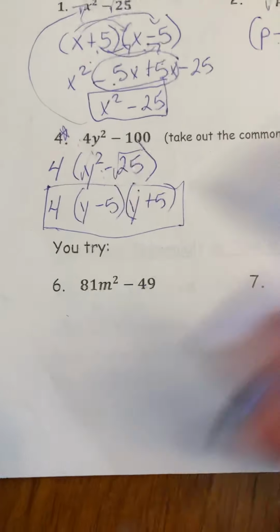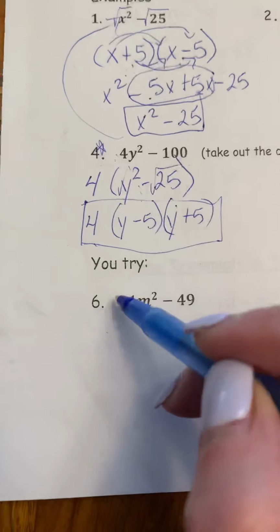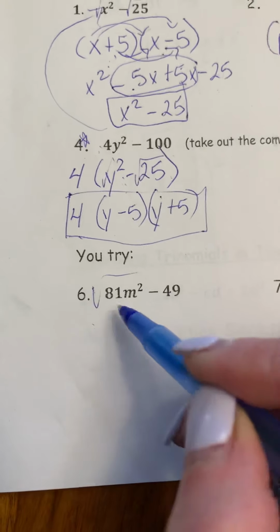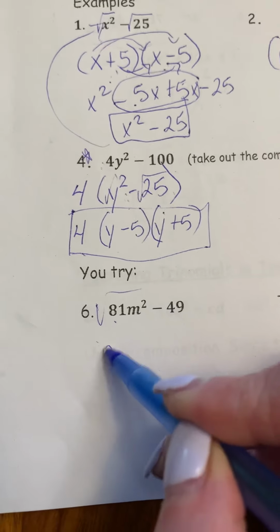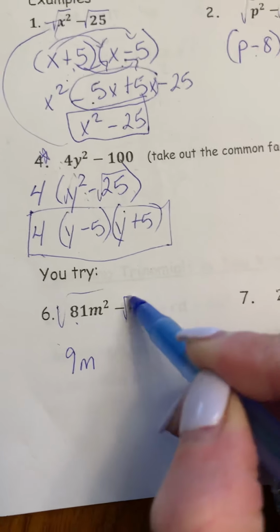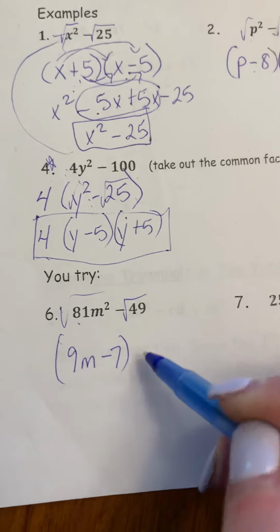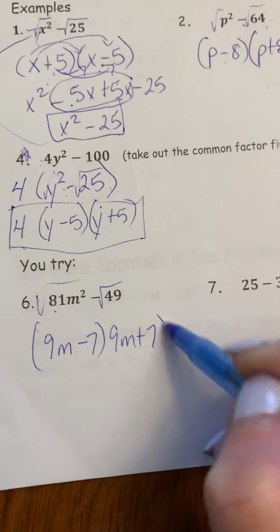All right, now if we did a "You try" here, we're going to do them together because we're not in the same room. I would have had you do them and then I would have stopped you and then we would have done them together and checked our work. Square root of 81m squared is 9m. Square root of 49 is 7. I make one negative and I make one positive.